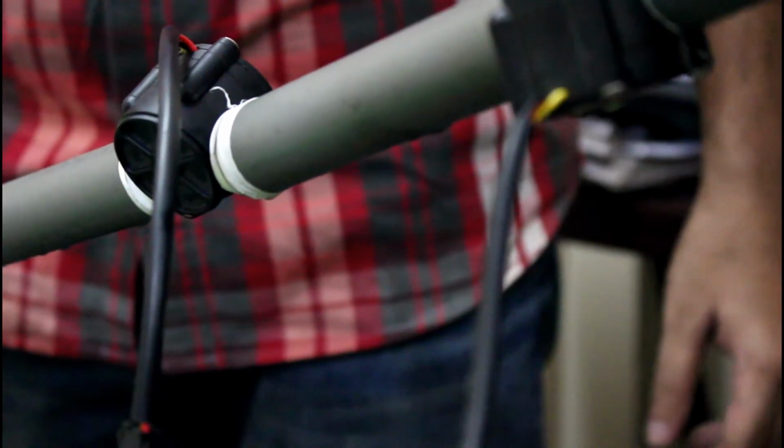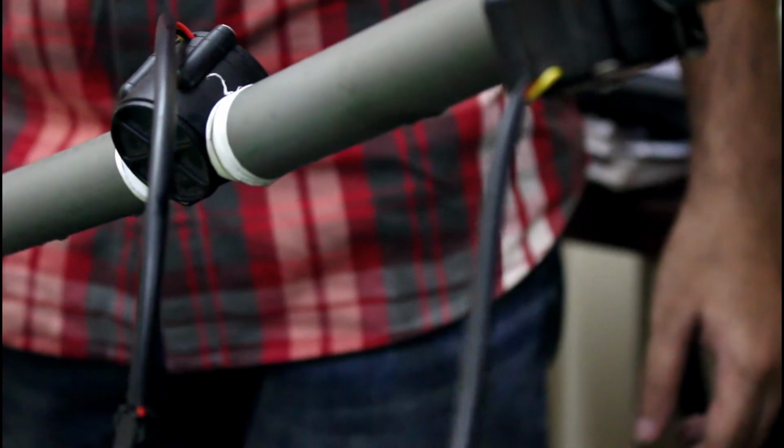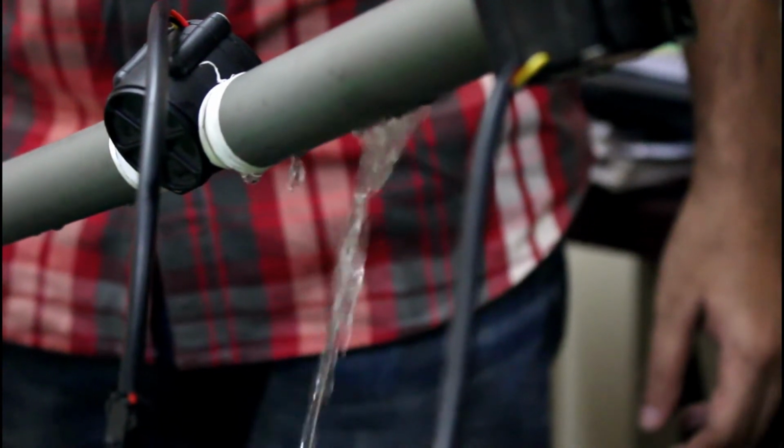The last and a very important function is that it can detect if there is any leakage in the pipeline. To test it, we created a small hole between two flow sensors. When the water started flowing and the water leak happened, our project successfully displayed the leakage.